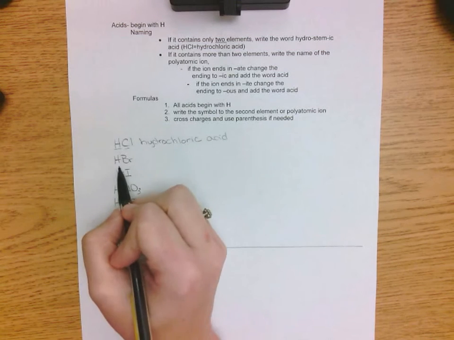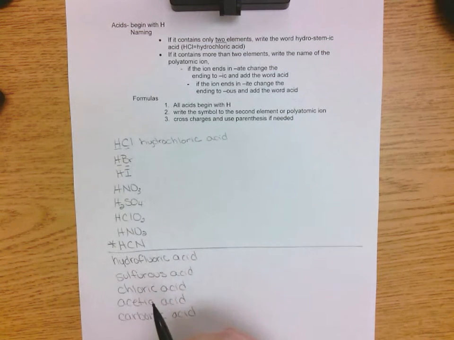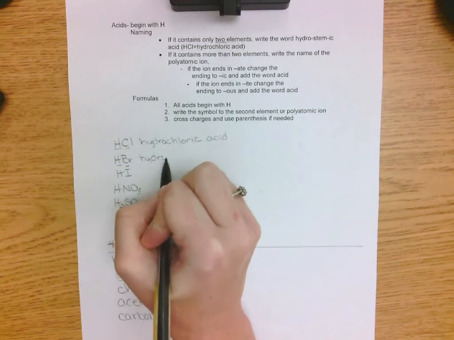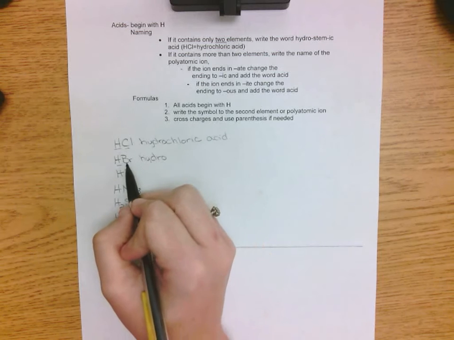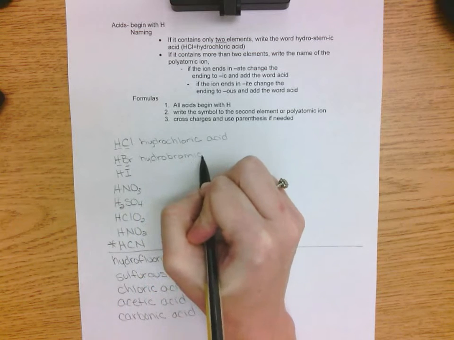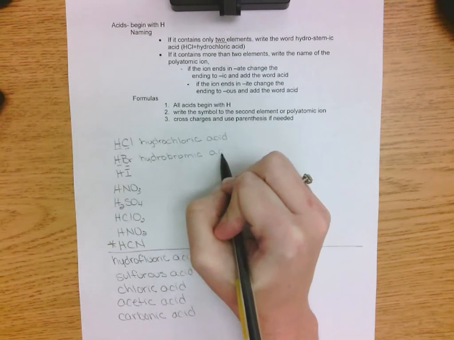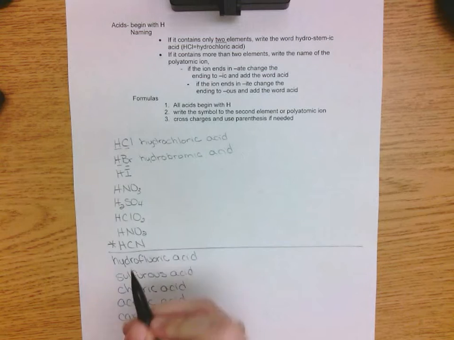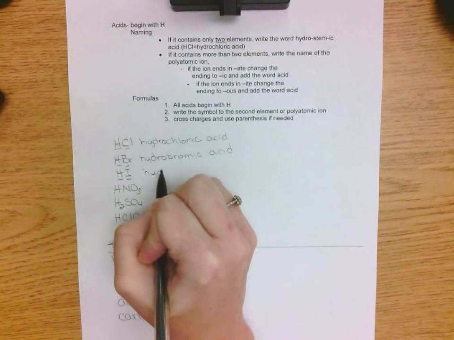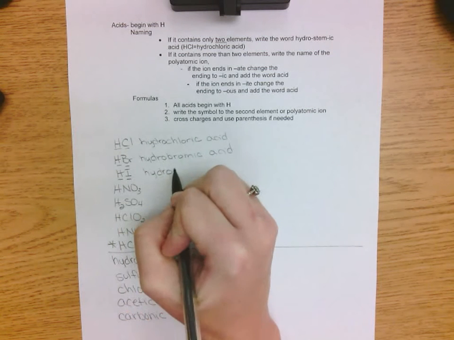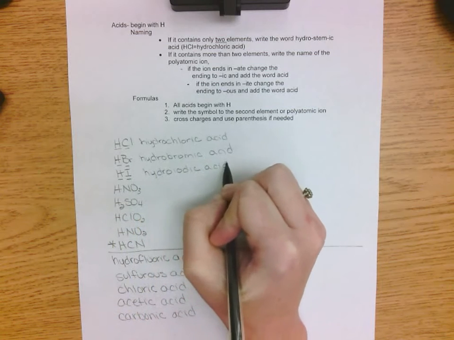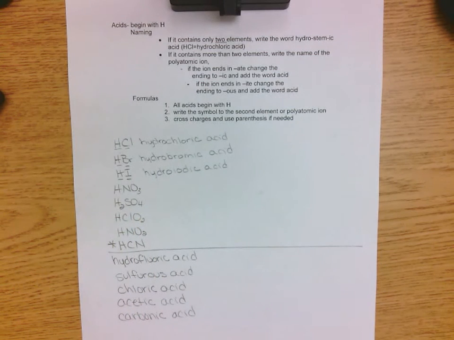The next one, HBr, again, is only two elements. So we use this same rule. Start with hydro. We use the stem of the name, so this is bromine. So brom ends in IC, hydrobromic, add the word acid. And then the third one, it's also only two elements. So hydro, this is iodine, iodic acid. So hydroiodic acid.